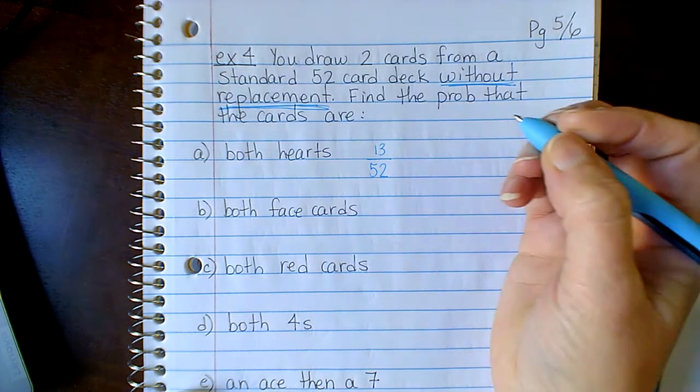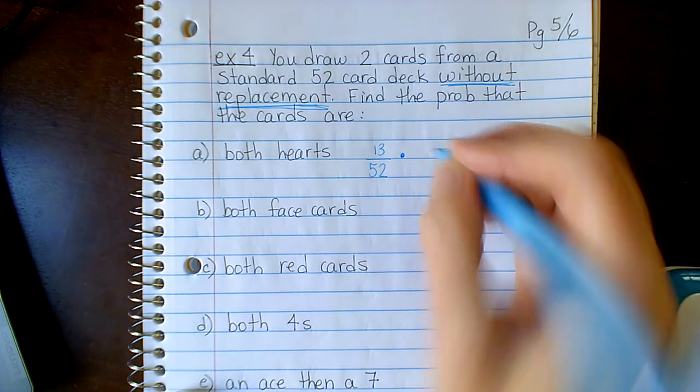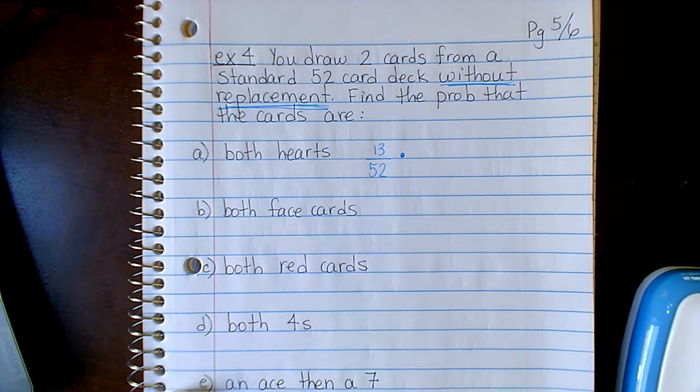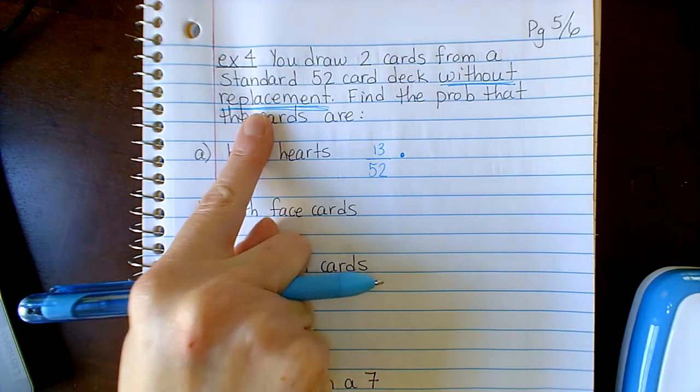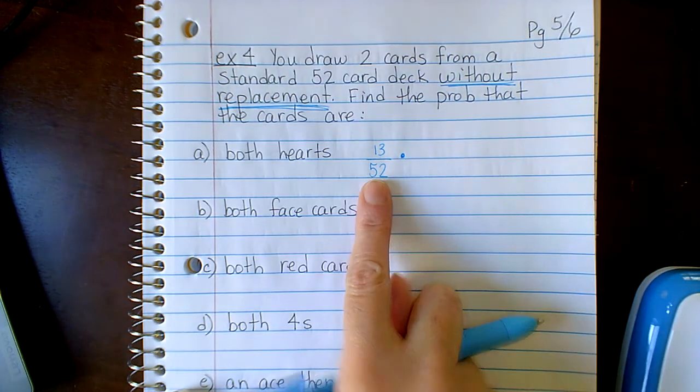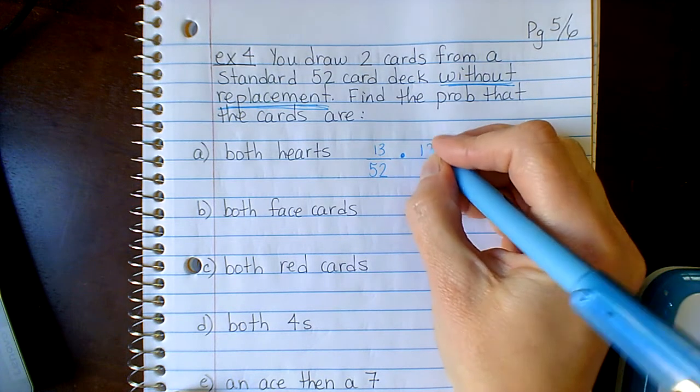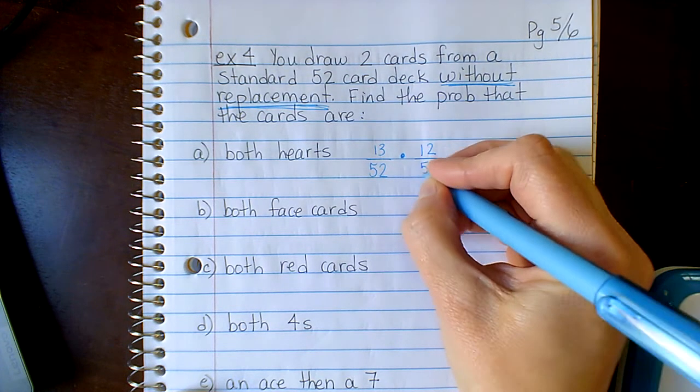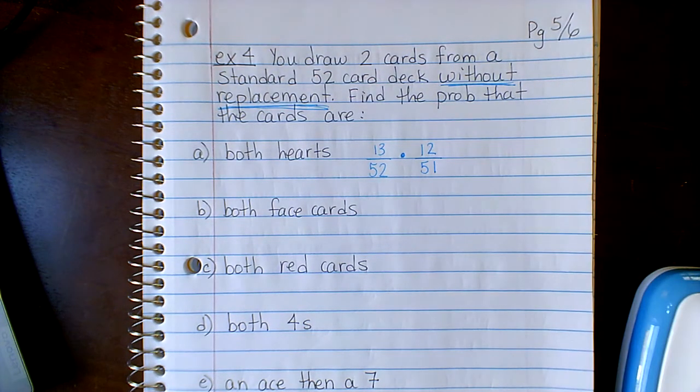And we want the second one to be a heart, but we're not putting the first one back. So there's 1 less heart. Now there's only 12 hearts and there's only 51 cards.